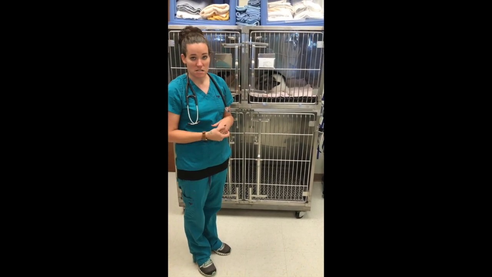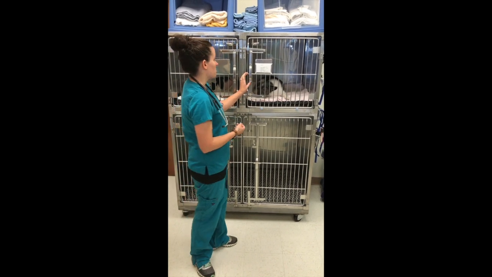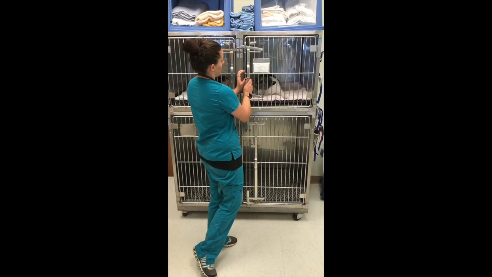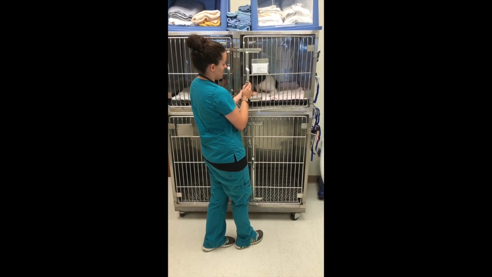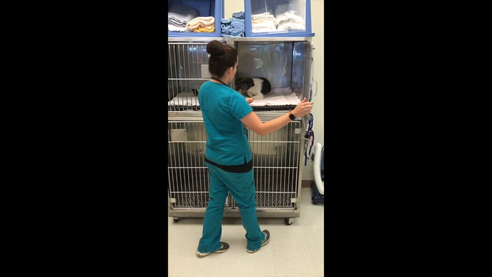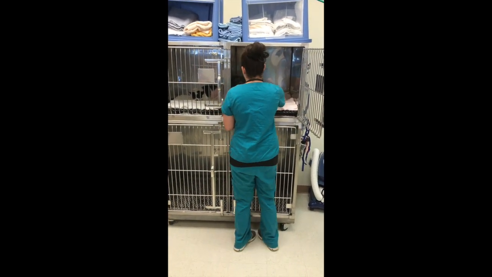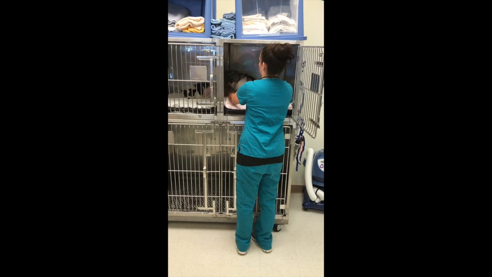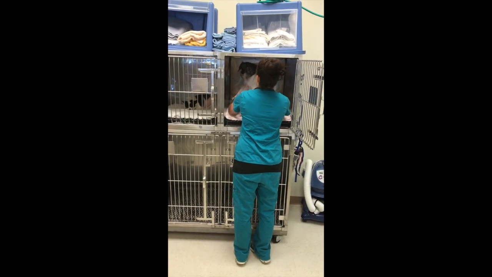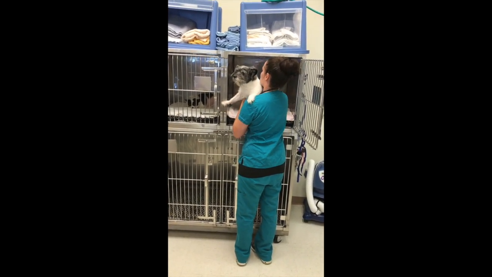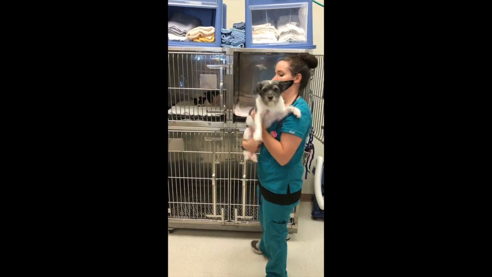This is Maxwell, and he's a pretty well-behaved guy, so we're just going to go ahead and get him out of this cage. So we're going to open up. We're going to put our hand in as we open so that he can't run out the front. Hi, Maxwell. We're just going to bring him to the front of the cage. And then as we bring him out, we're going to support his front and back end.